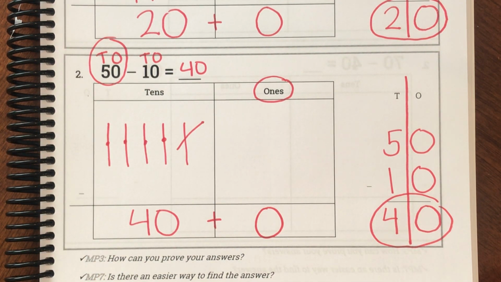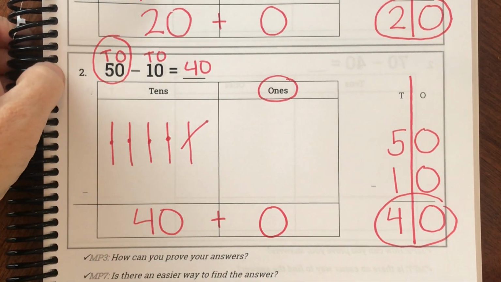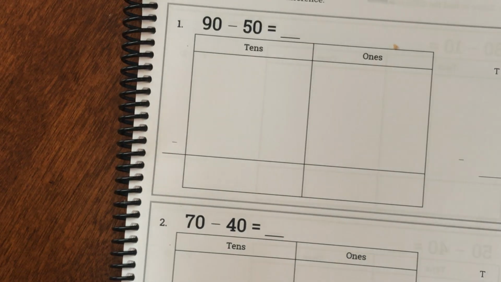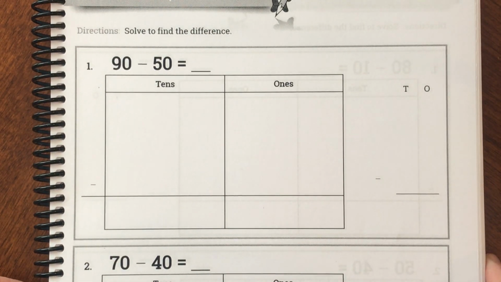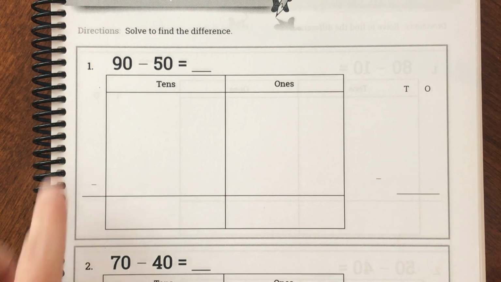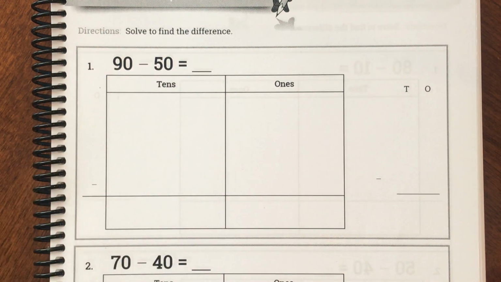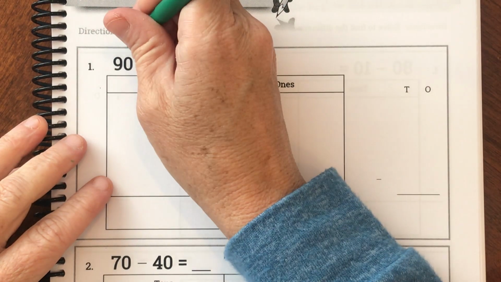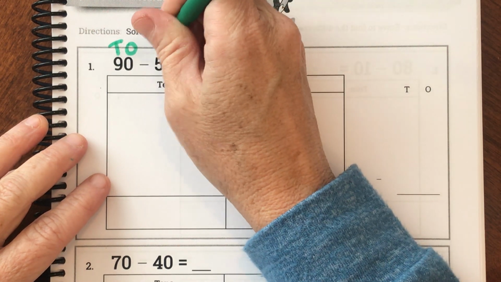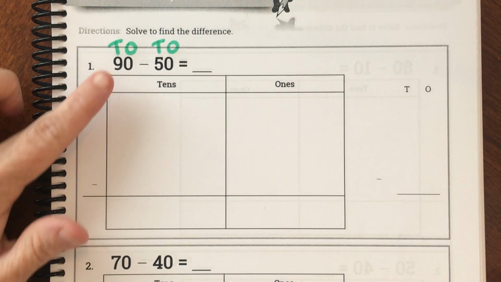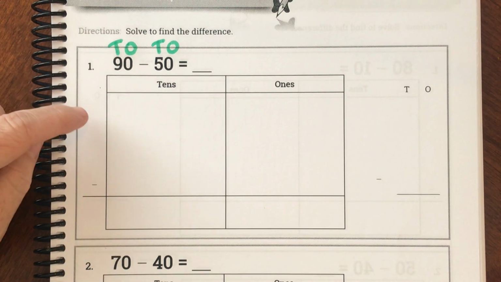Okay, let's try some of these together. We are on page 248, and here is our first problem. Okay, ready? Our first problem says 90 subtract 50. Let's put our place values. Ones, tens. 90 subtract 50.